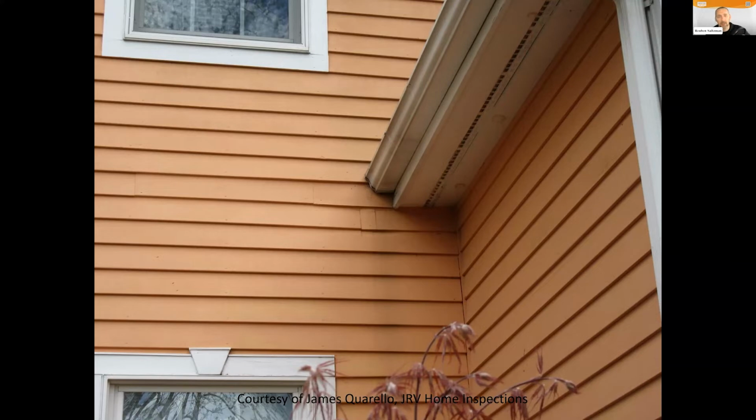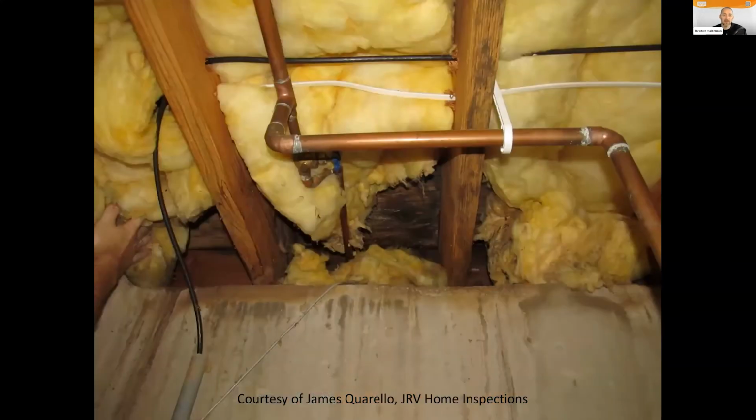But let's look down in the basement. This is what he found. You've got tons of water that's been leaking in here. He pulled the insulation back. Now, I know home inspection standards of practice don't require us to disturb insulation.